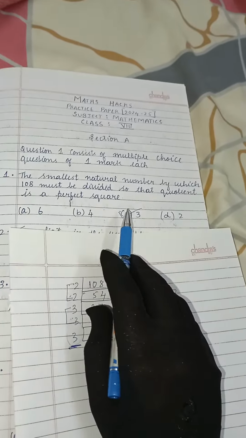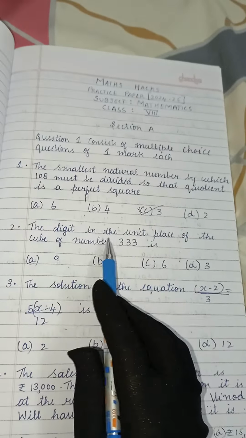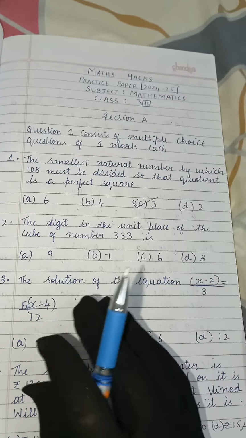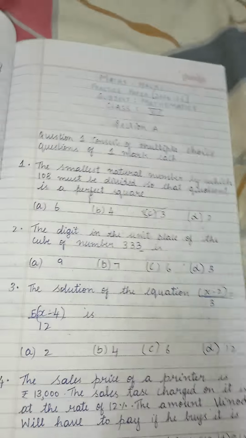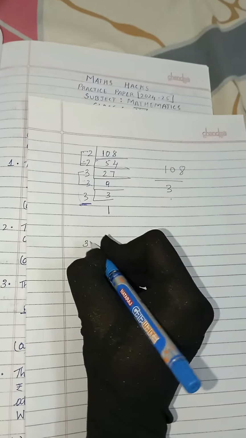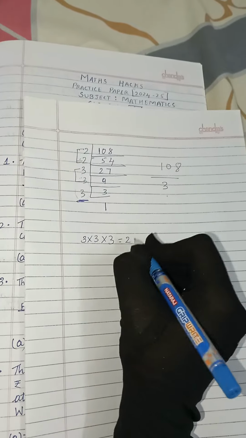Now let us solve the next question. The digit in the unit place of the cube of the number 333 is, see, the digit in the unit place. What is the digit in the unit place? 3, right? Cube means you have to multiply thrice, right? So this is 333 and the unit digit is 3 here. So we will multiply 3 thrice. 3 into 3 into 3 gives you 27 as our answer.